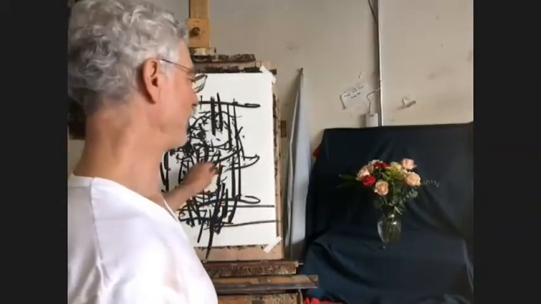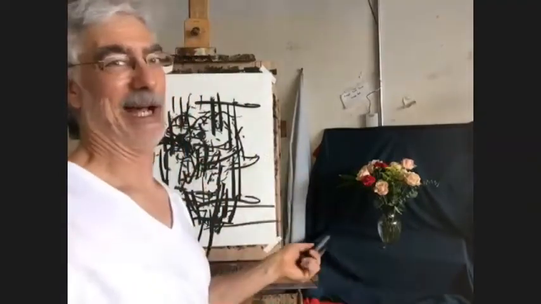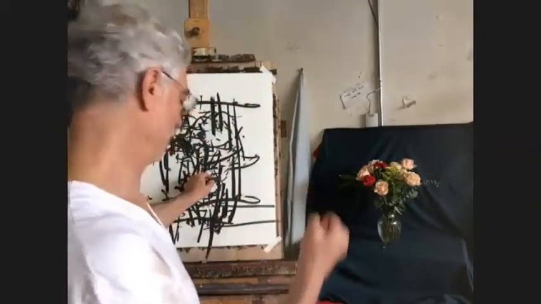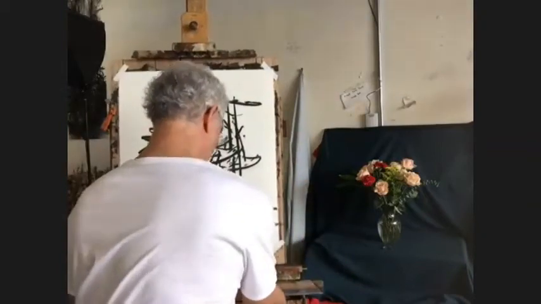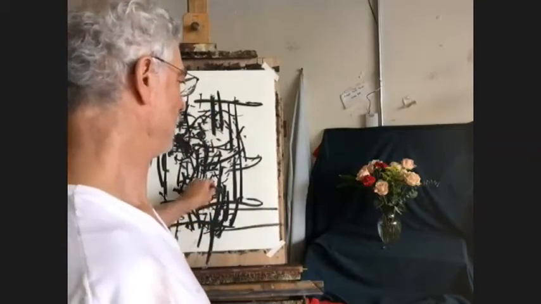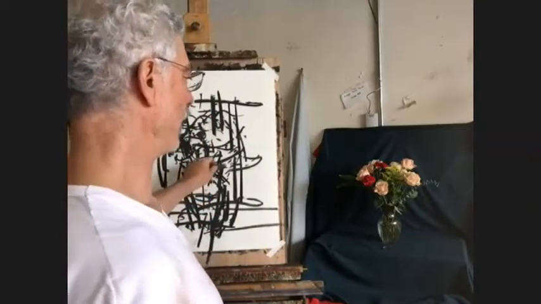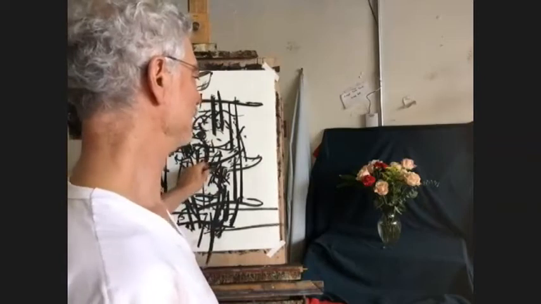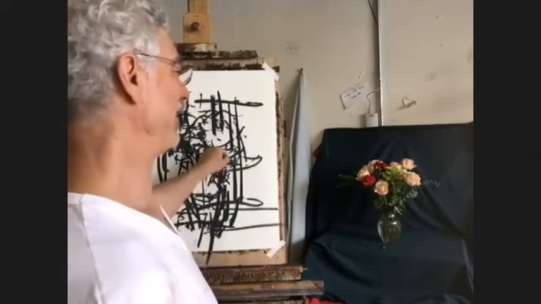Doesn't take long for something to start happening. Charcoal is just so. And then if you break in with a chamois, it all changes so fast.